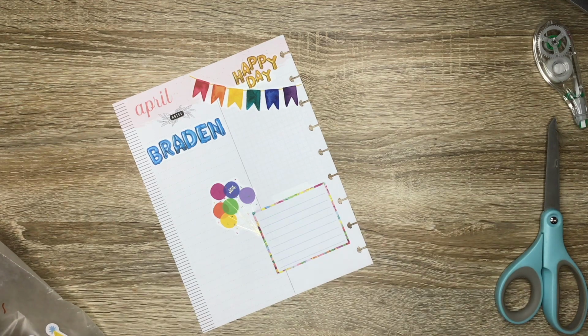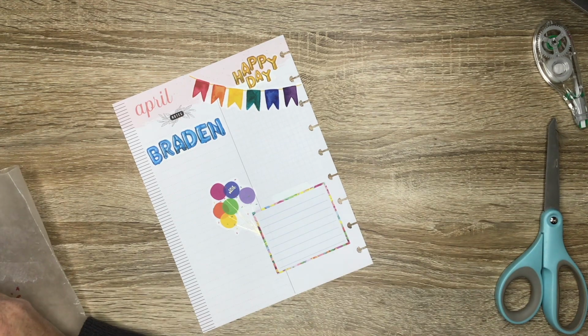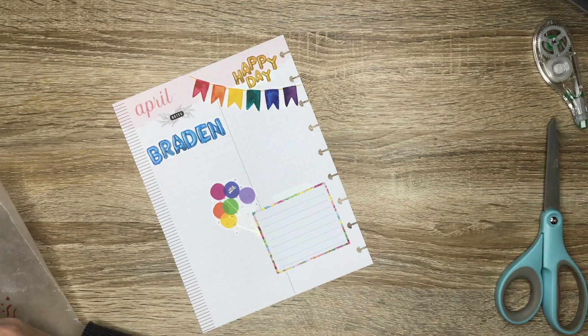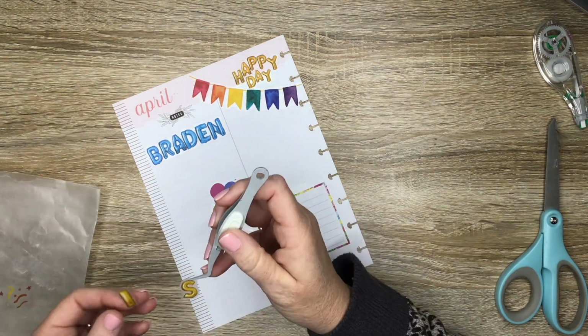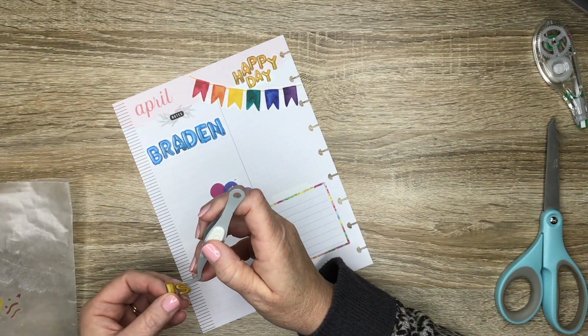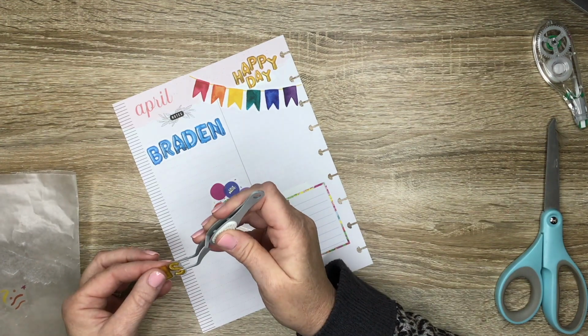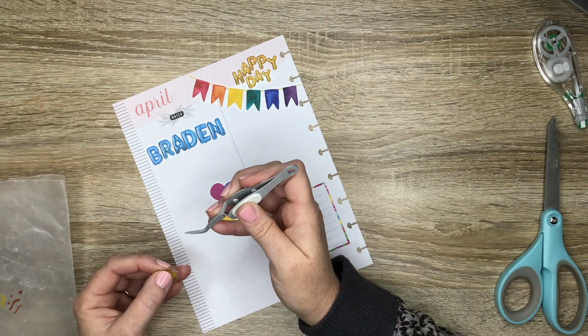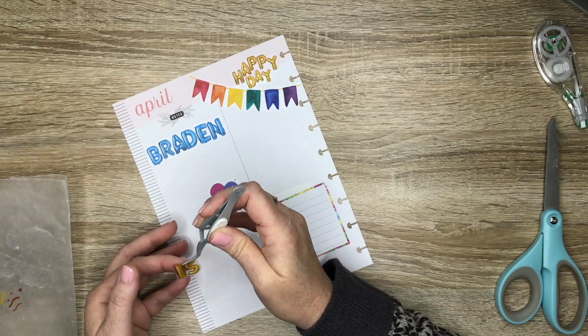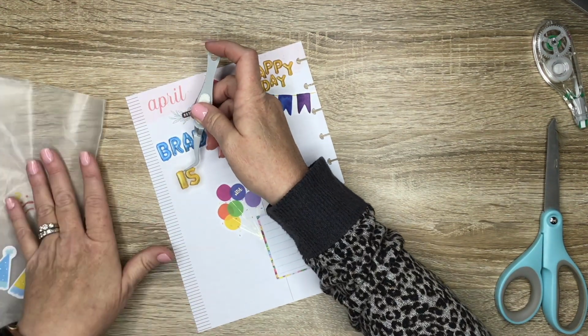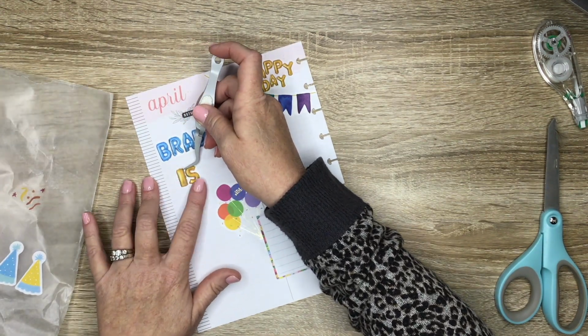He'll be 14 April 30th. So we're just going to put Braden is, and then I don't have any balloon numbers to match. So I had to go into my dates and holidays sticker book to grab the number 14.